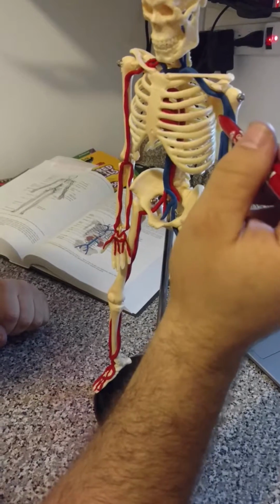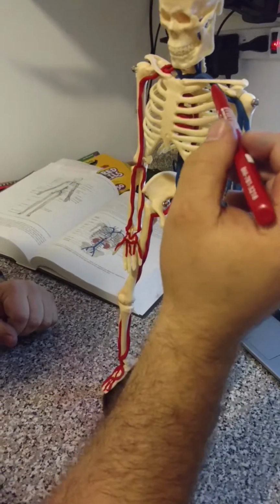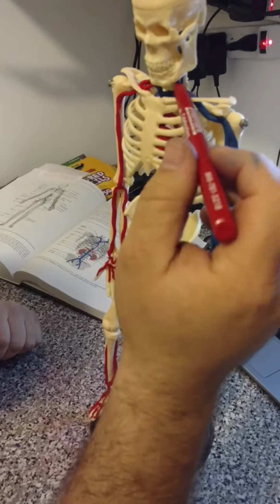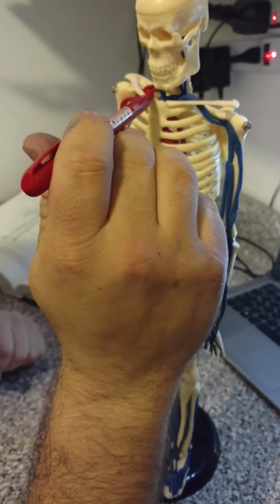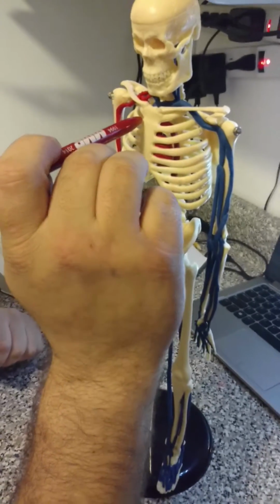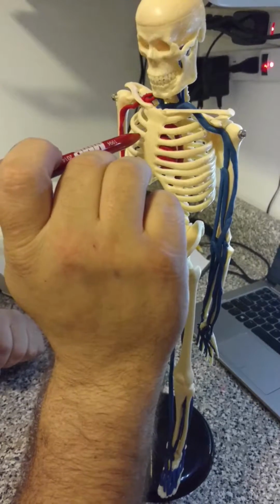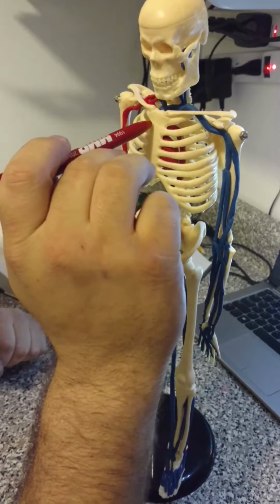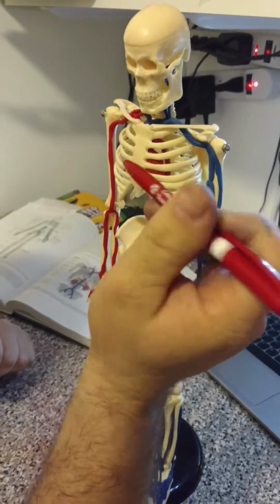The axillary vein would be right here. It's going to turn into the subclavian vein. We've got your internal, external jugulars. Then it's going to come down into the brachiocephalic vein, which is going to feed into the superior vena cava and back into the heart, into the right atrium.